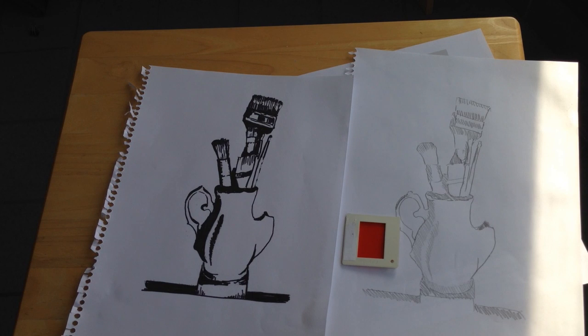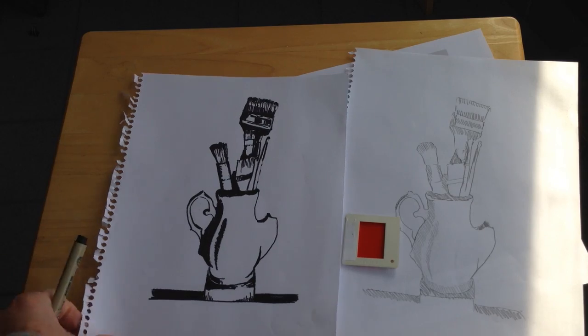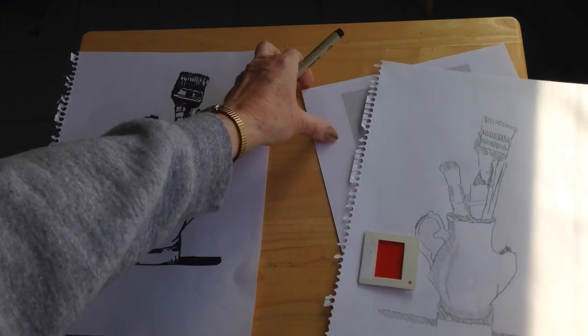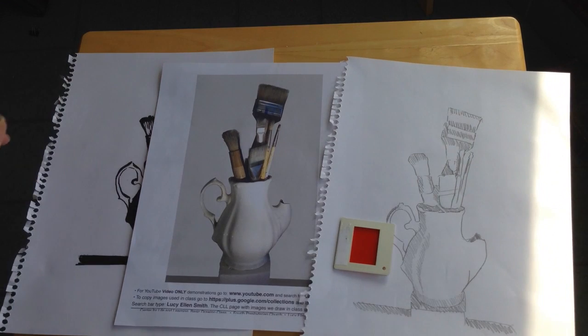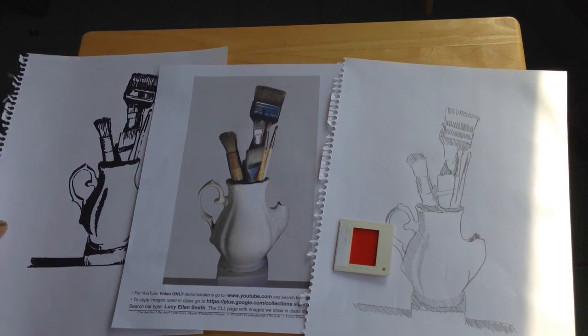How you go from still life in real life or a color photograph to a very high contrast pen and ink drawing.